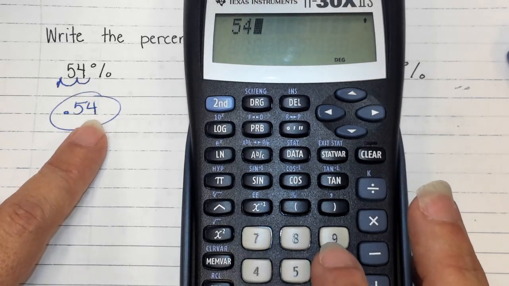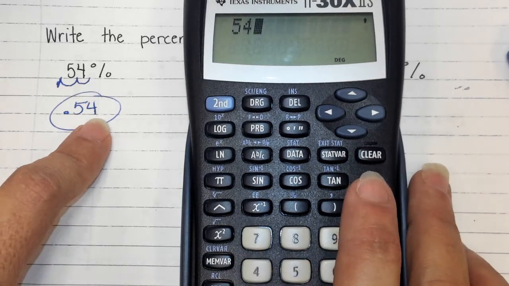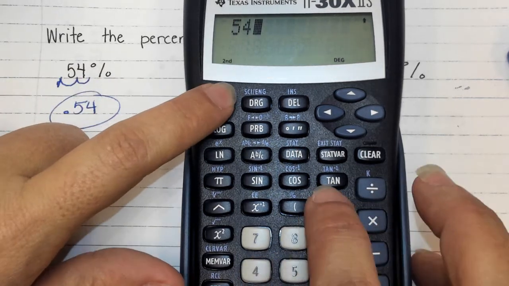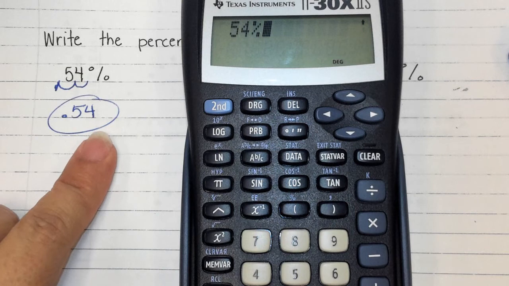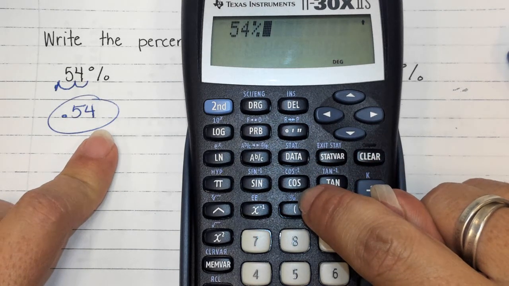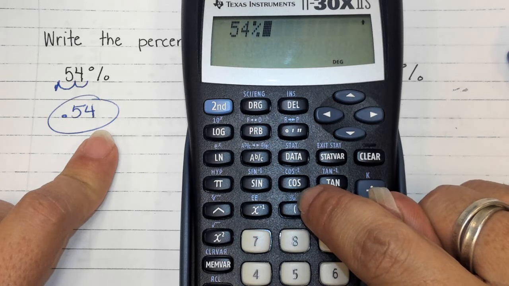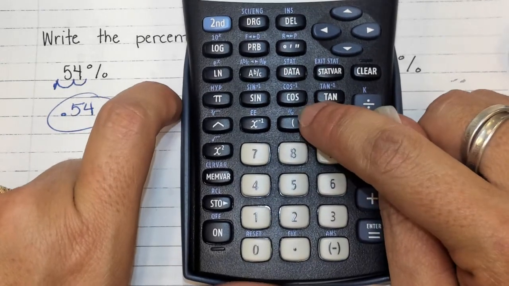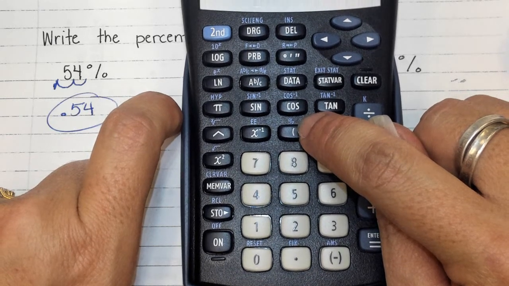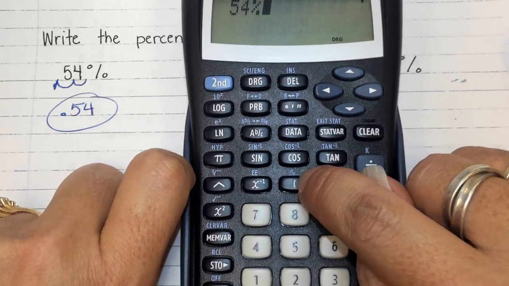So, here we go. 54% first. 54. Hit the second key and the percent. Has everybody made it that far? The percent sign is above the parenthesis. It's in the weird color right above the parenthesis. Right there. Okay. Do you see it?